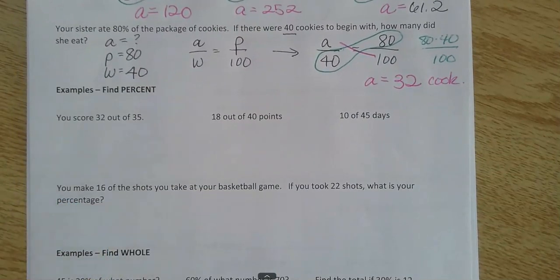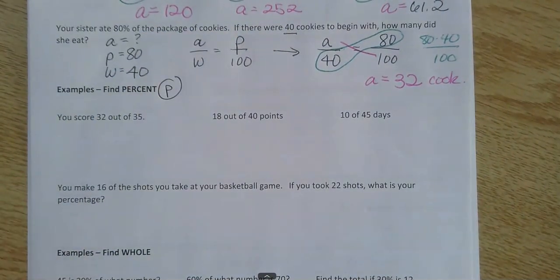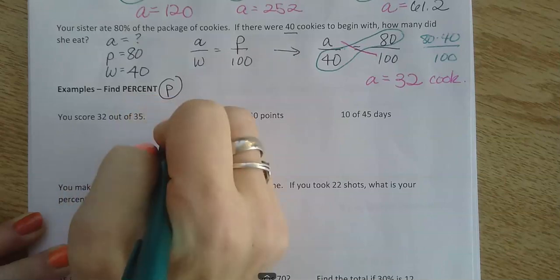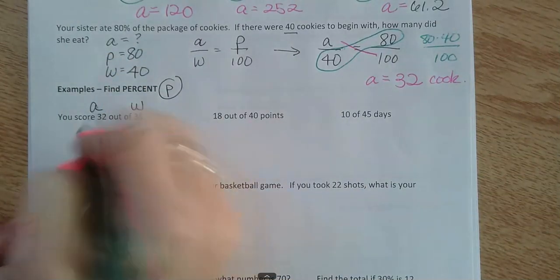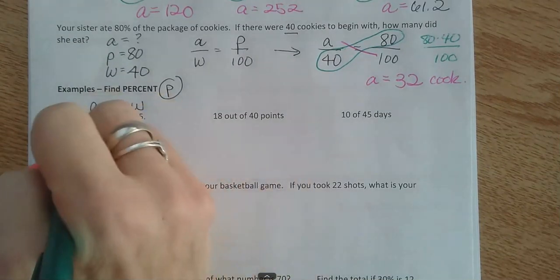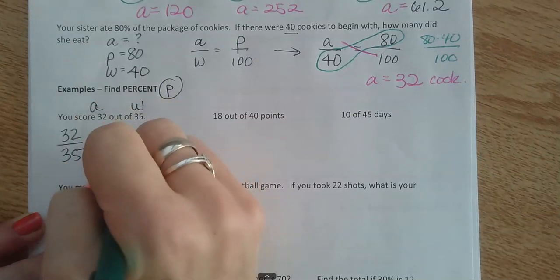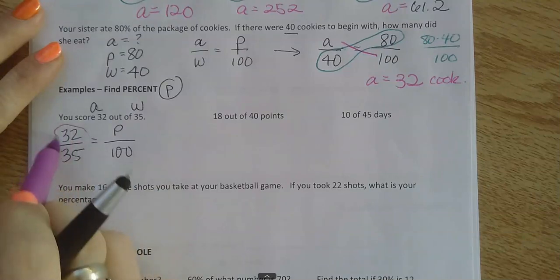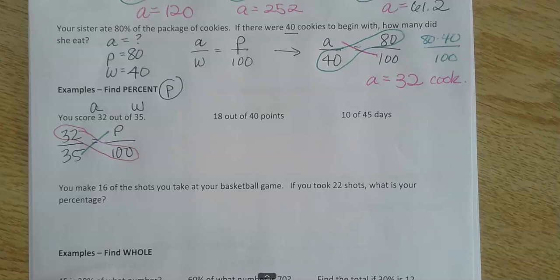Now let's find the percent. So now we're finding P. Same thing, label everything as you go, A, P, and W. You score 32 out of 35. Well, this is my part. This is the whole. I'm looking for P. So if I put everything in where it goes, 32 out of 35 is what percent out of 100. Again, now I'm multiplying 32 times 100, and then I'm going to divide it by 35.